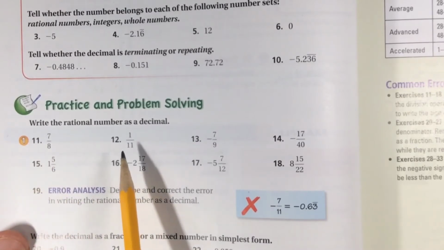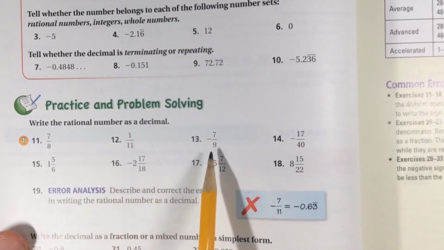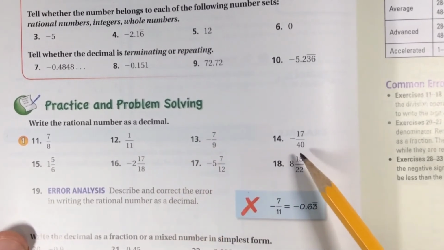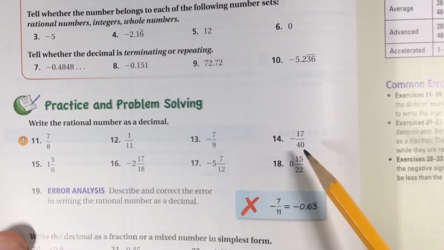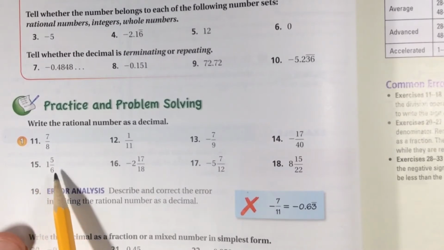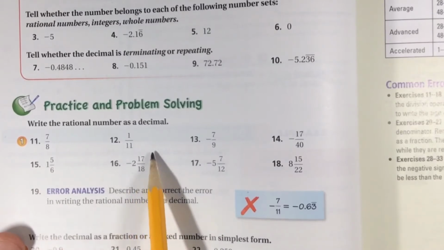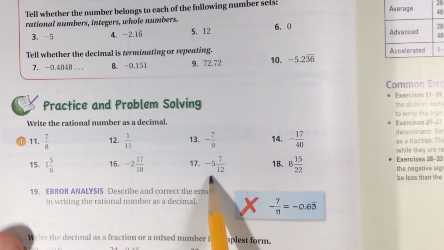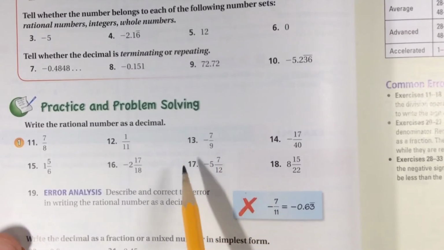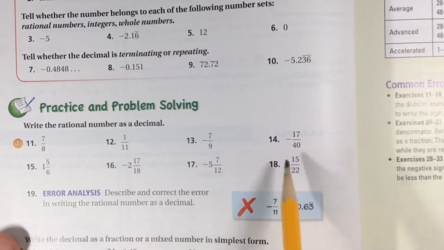For number 12, you should have gotten 0.09 with the 9 repeating. For number 13, negative 0.7 with the 7 repeating. For number 14, negative 0.425. For 15, 1.83 with the 3 repeating. For 16, negative 2.94 with the 4 repeating. For number 17, you should have gotten negative 5.583 with just the 3 repeating. And finally, number 18, 8.681 with the 81 repeating.